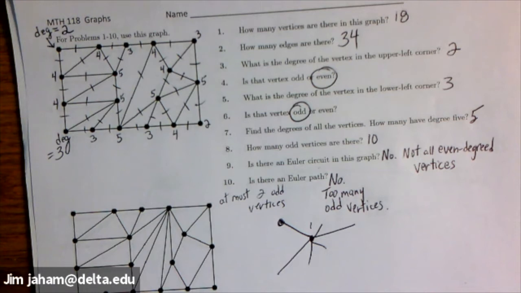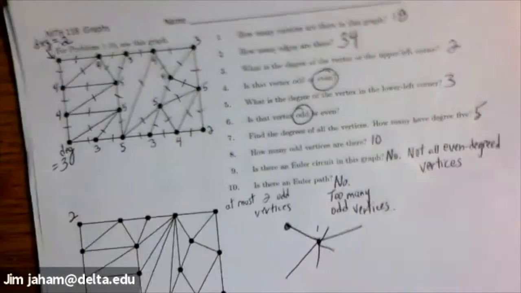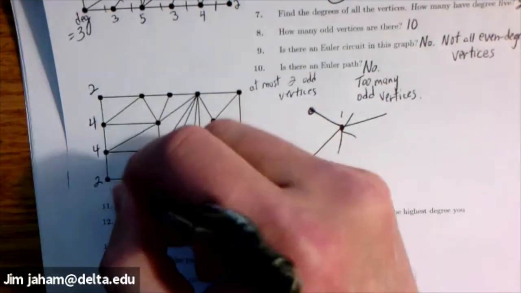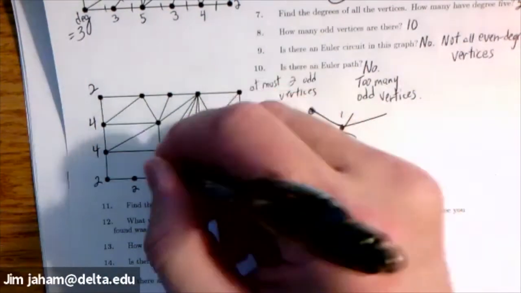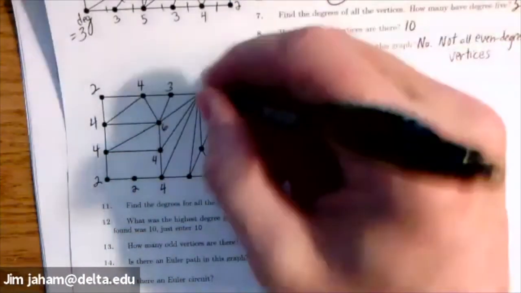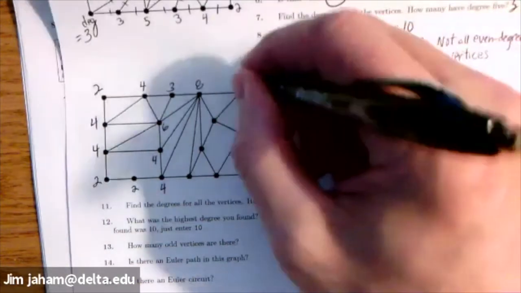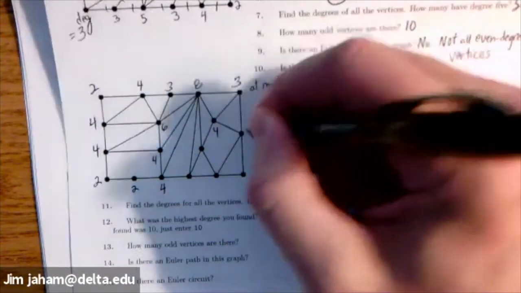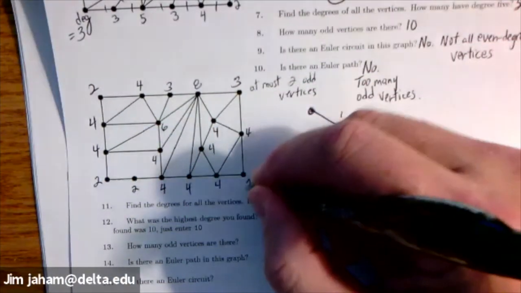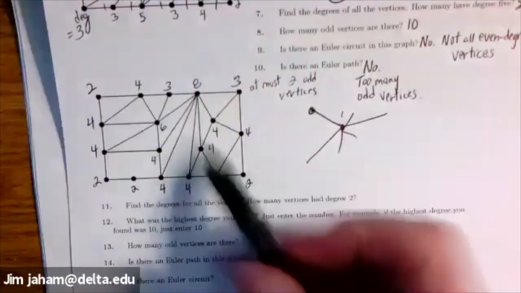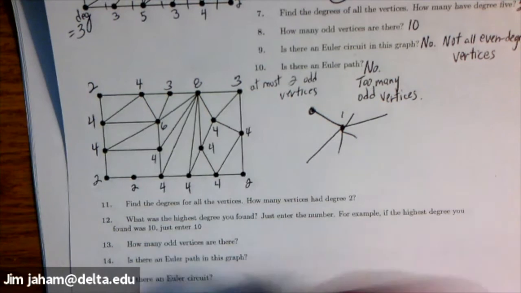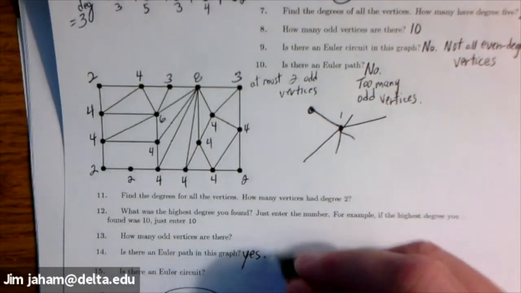So for example, this one here, if you write down the degree of all of these, you'll find that the degree of every single one is even. No, that's not true. Here's an odd one, and there's another odd one. Everything else, however, is even. I think I have them all. So all even numbers except here and here. So this means that there is an Euler path. Is there an Euler path? Yes, because you have 2 odd vertices.